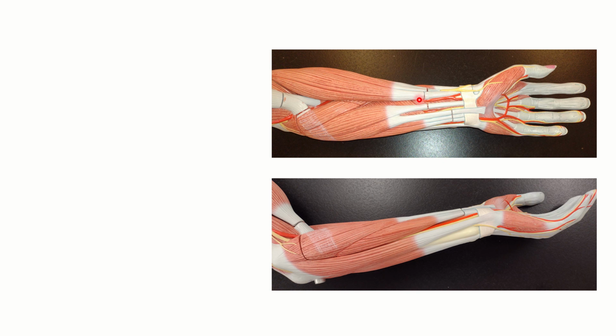This is the anterior view, and this is the medial view of the forearm. So extensor carpi radialis brevis, a little hard to see in this one.